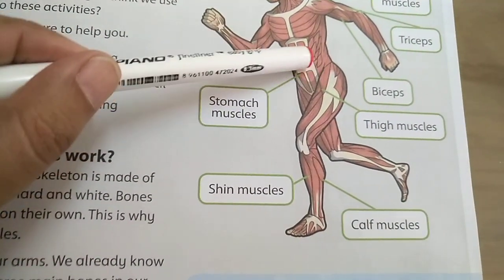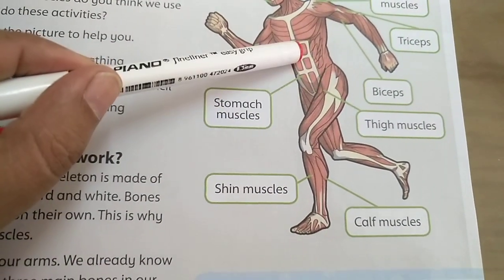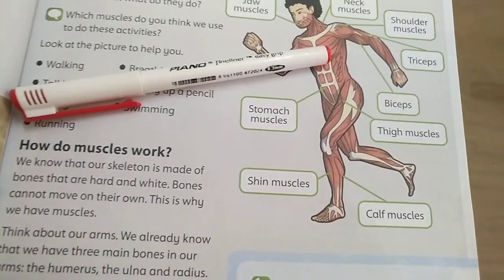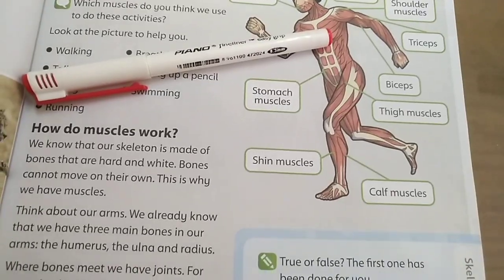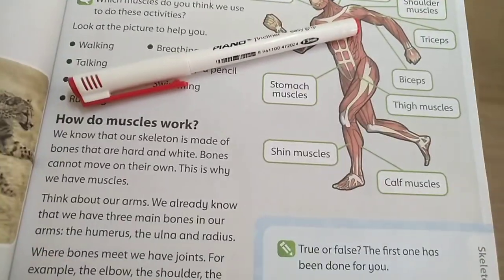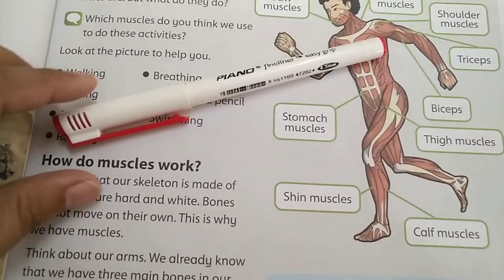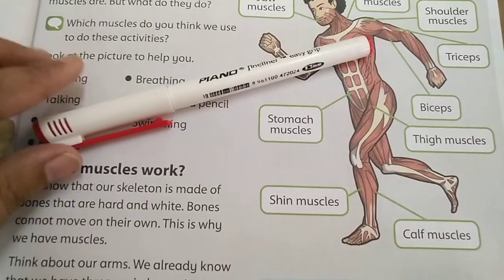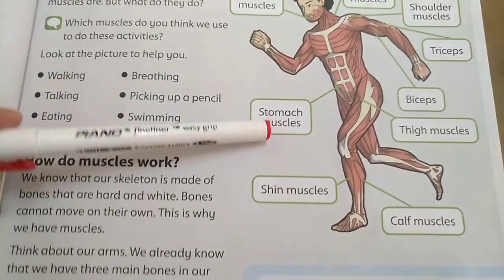In the same way, we have tummy muscles here, we call them stomach muscles. Few people have flat tummies. Few people have bulky tummies. The people who have bulky tummies have more fat gathered here. So they have fatty stomach muscles.